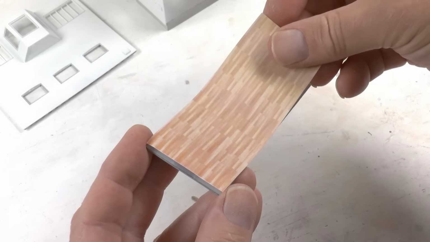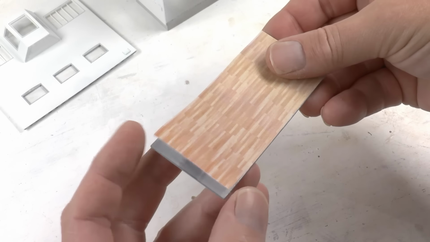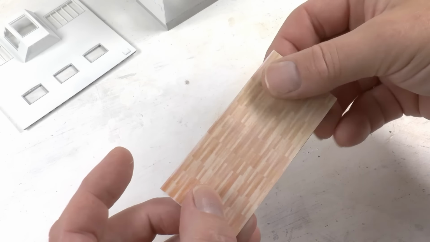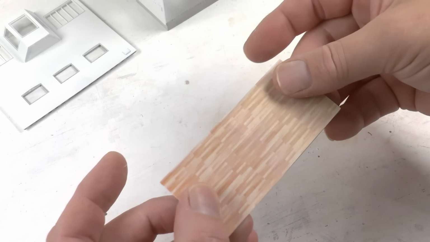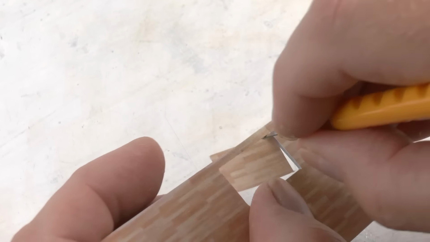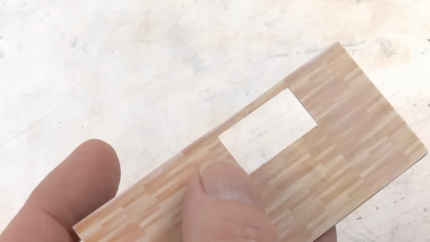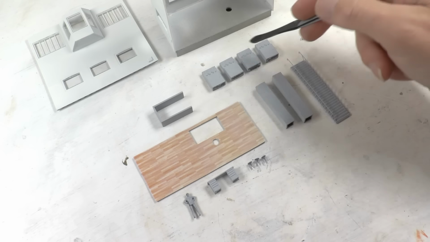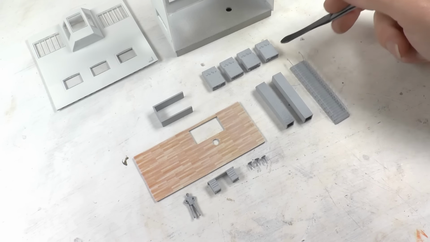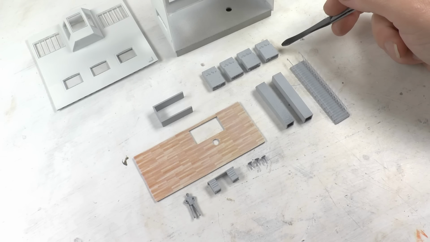So I glue this in place using white glue, PVA glue, very thin, and then I cut out the hole for the stairs. And then we're ready to assemble some of the interior here. So getting back to the interior, here are the control boxes. I will use 3 of them. They should be dark gray according to pictures I've seen.